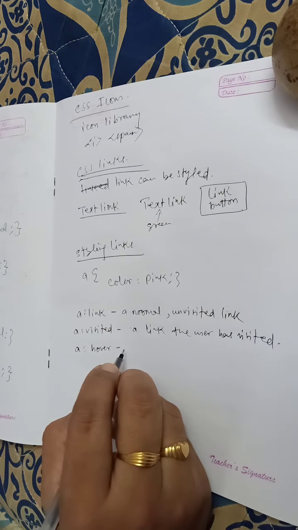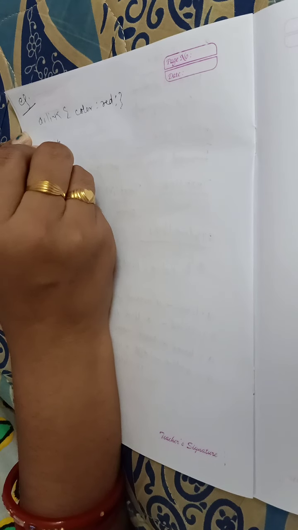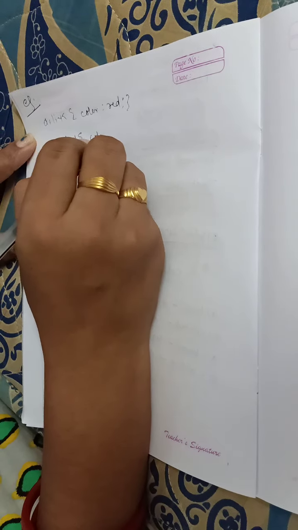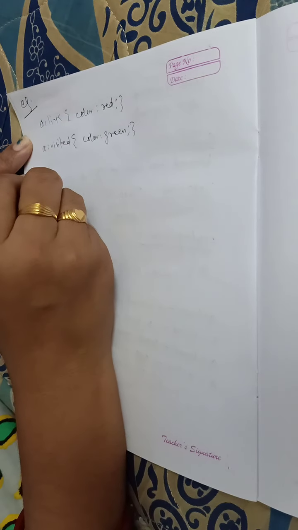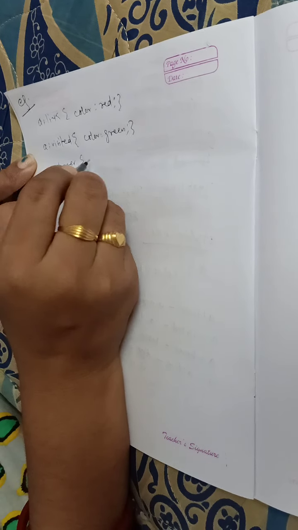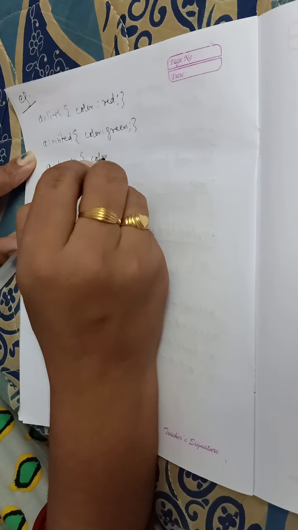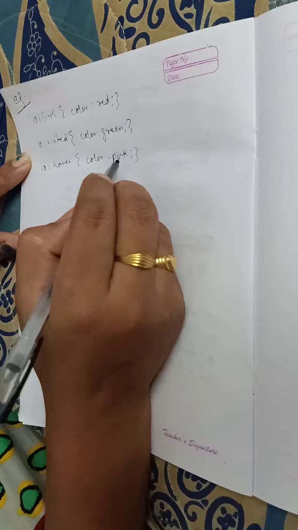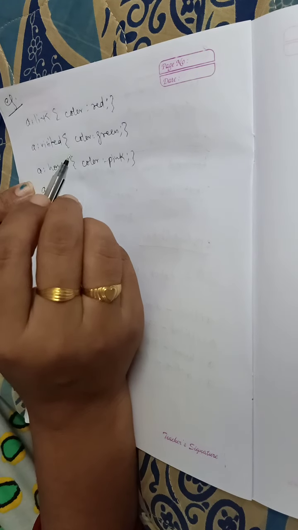By default they have their own settings, but if I want to change the settings, that can be done. Giving an example, for an unvisited link, we can mark its color to be red instead of its default setting. Similarly, for a visited link, we can mention that the color will be green. For a mouse over link, we can mention the color to be pink. These are randomly chosen; I just want to show that they have their own default settings.